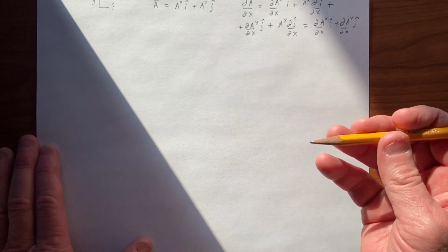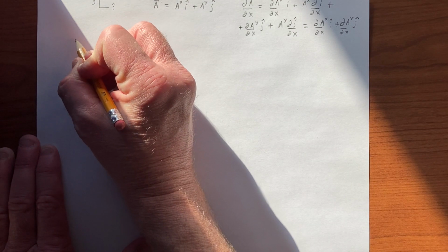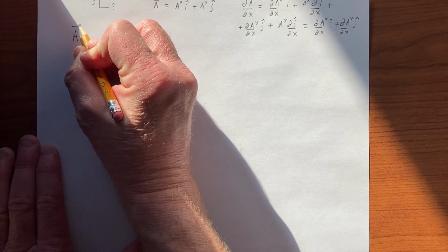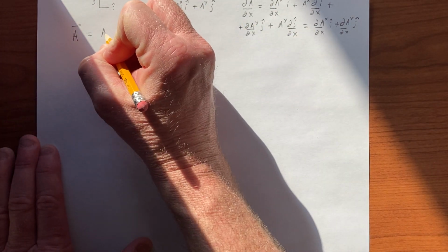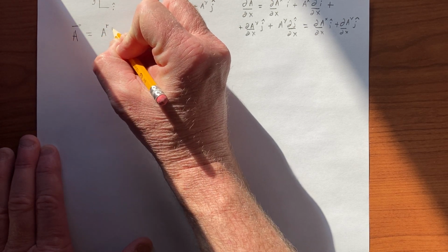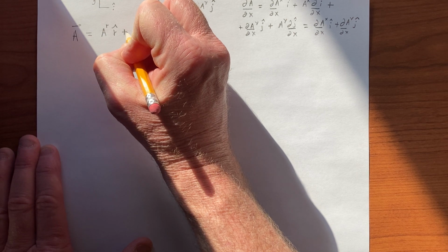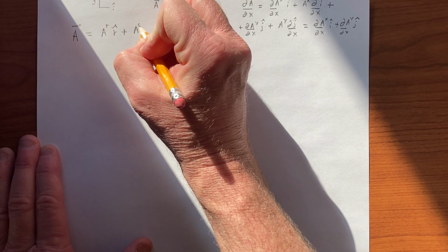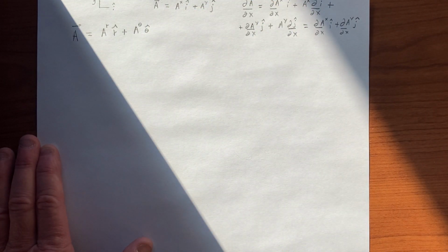So let's say we have a vector A, and maybe we can be specific, let's say in r theta coordinates, so there's a radial component and a unit vector r hat, plus there's a theta component and a unit vector theta hat.